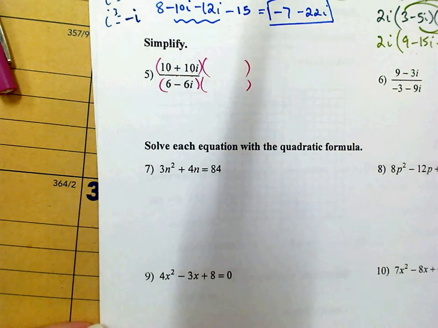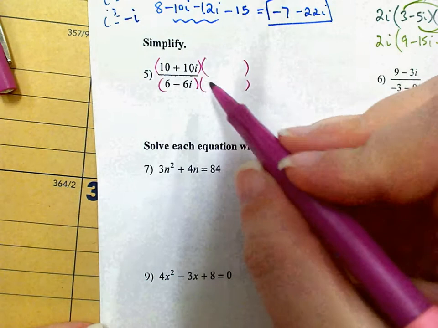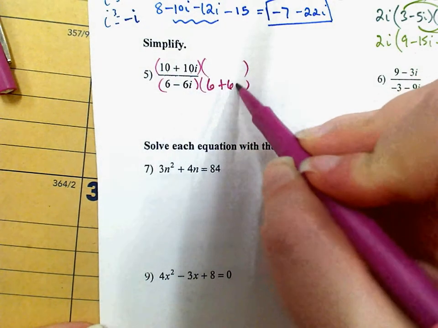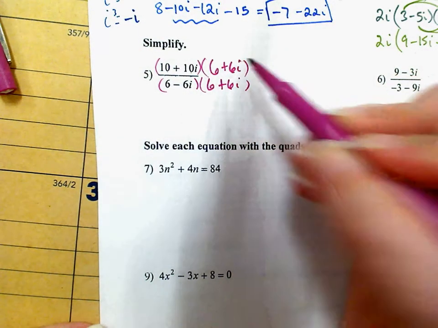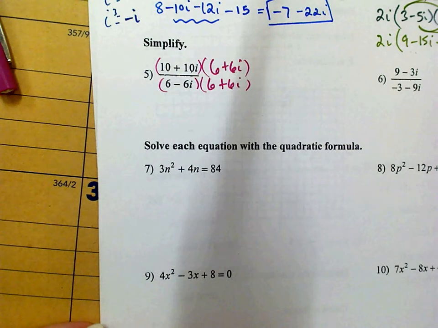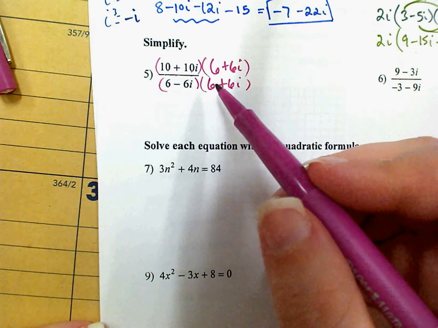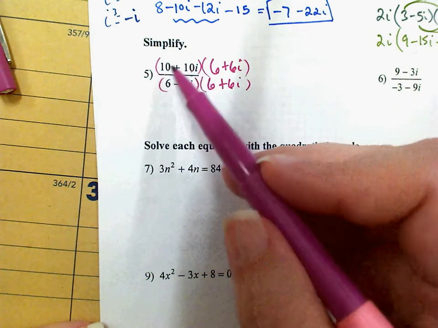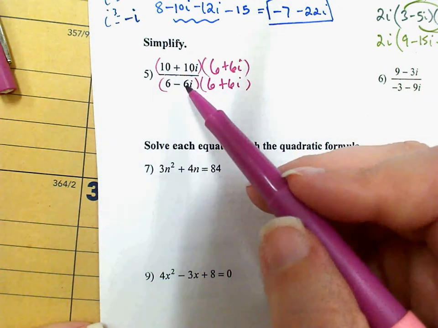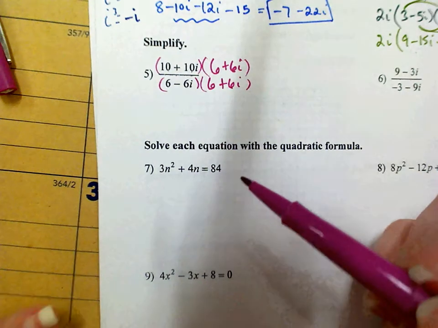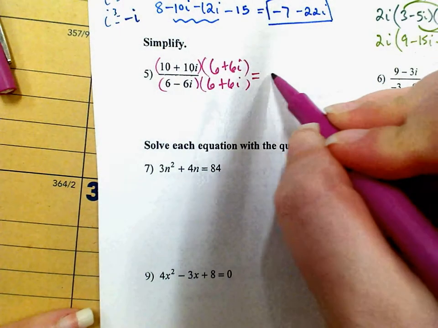Yeah. Okay, you've got to multiply by the conjugate of the denominator. So 6 minus 6i, 6 plus 6i. Now, if you want to, you could have divided everything in here by 2, because 10, 10, 6, and 6 are all divisible by 2. But if you don't think about it, it's fine. So we multiply it out.